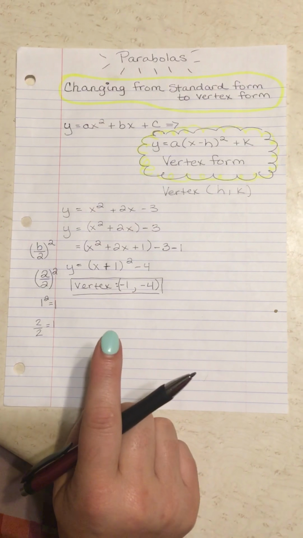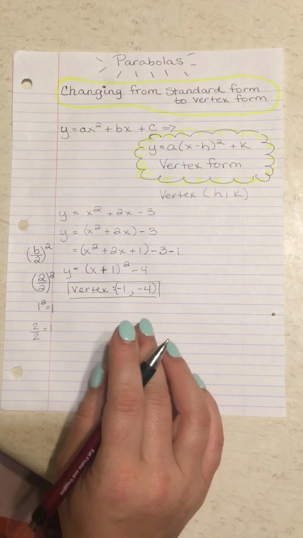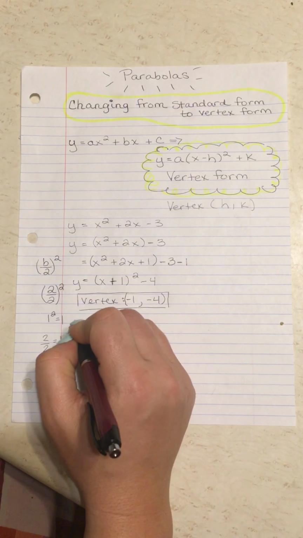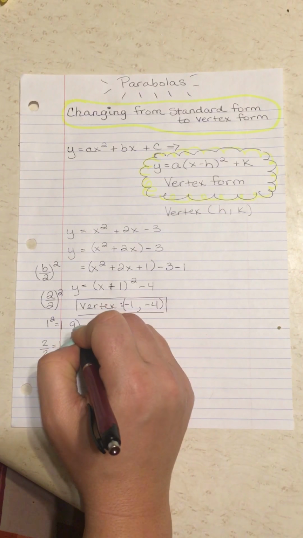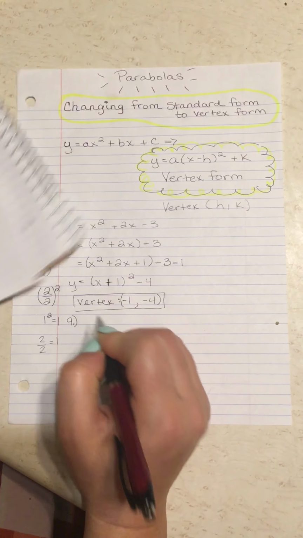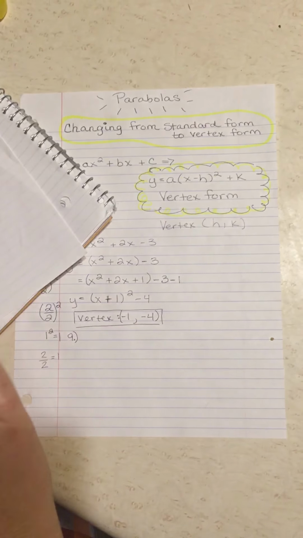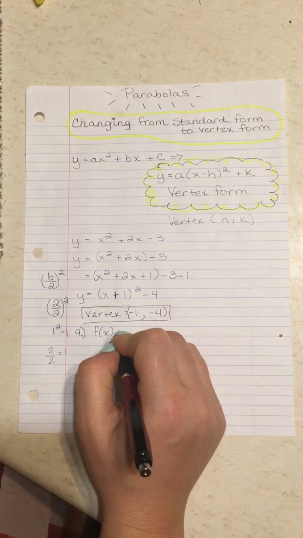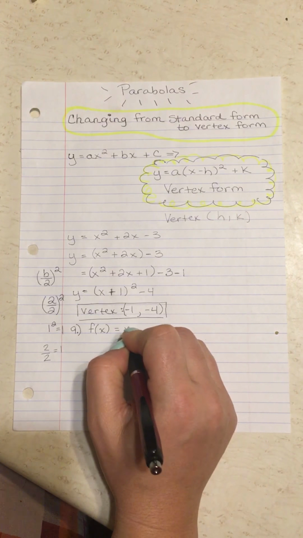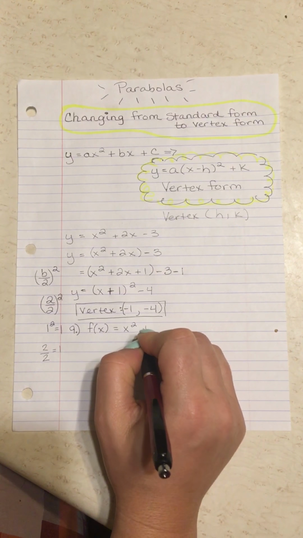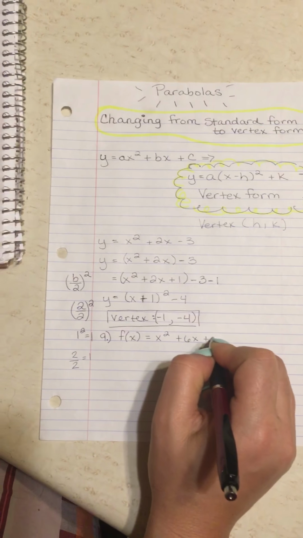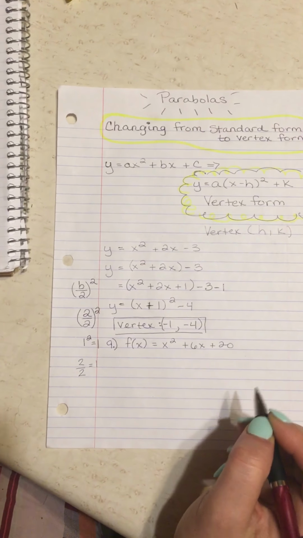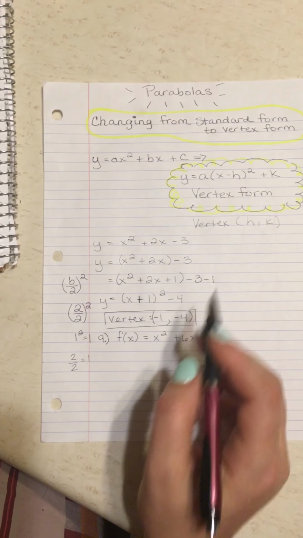So let's give one more example, and actually this example is from number 9 from the study guide, and I showed you how to do it one way, but I'm showing you another way right now. So let's look at f of x equals x squared plus 6x plus 20. Okay, and we're going to do the same thing that we did up here.